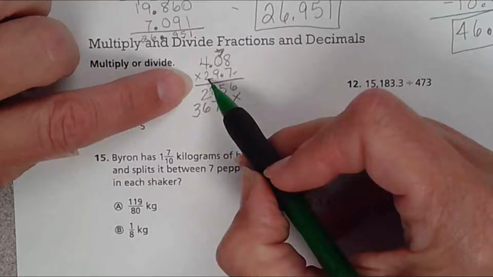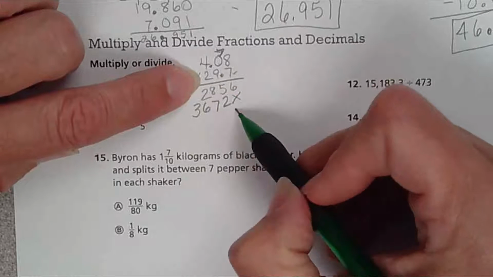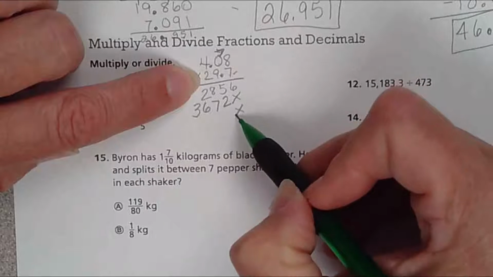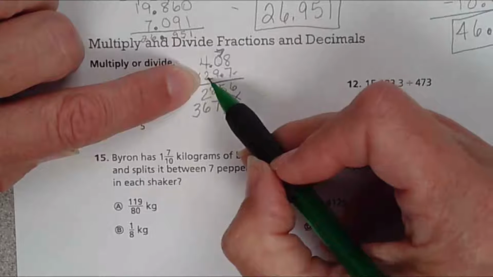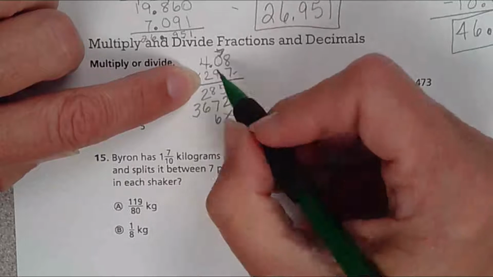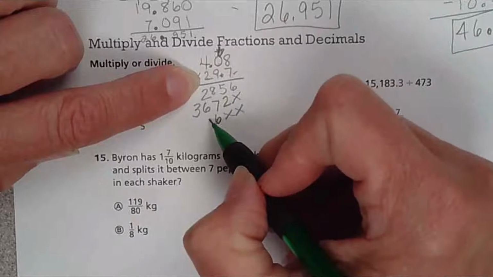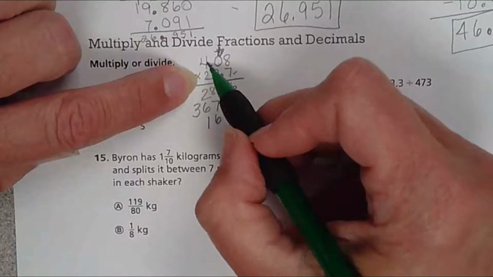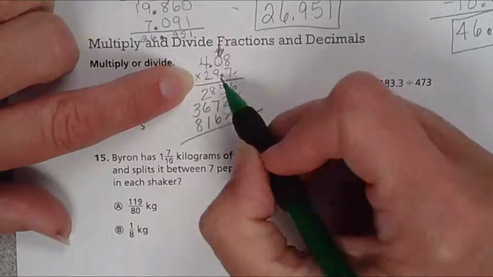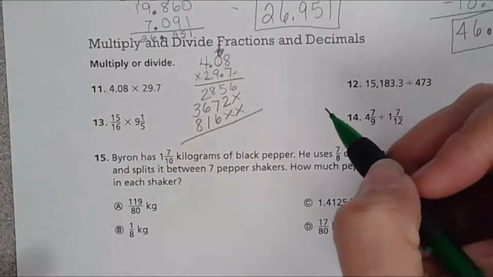Now I need to finish the last one, but I need two placeholders for that second number. 2 times 8 is 16, carry the 1. 2 times 0 is 0, add the 1 back on. 2 times 4 is 8. I have no more numbers to multiply, so I'm just going to add down.